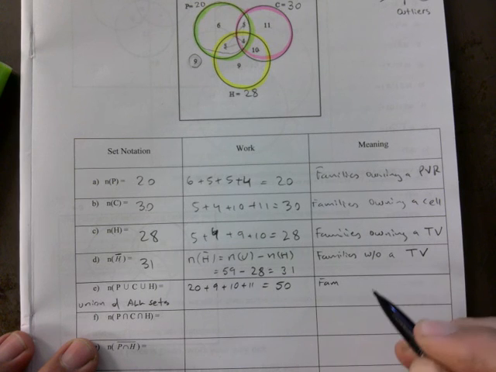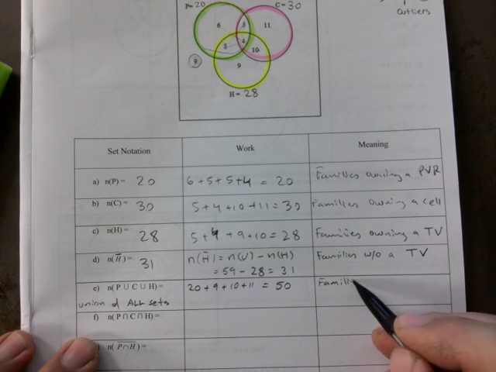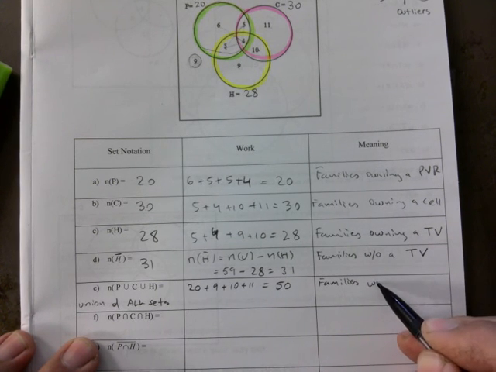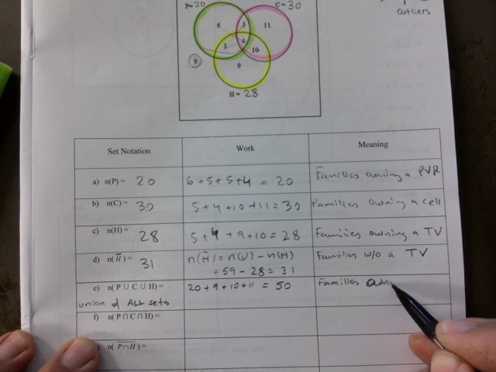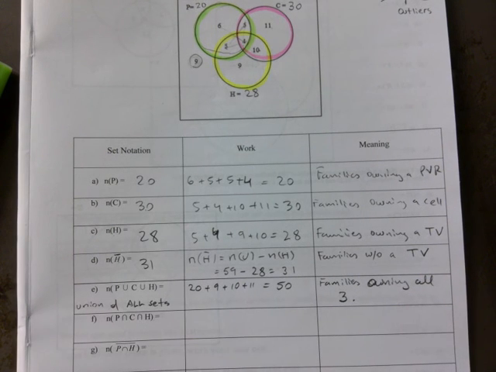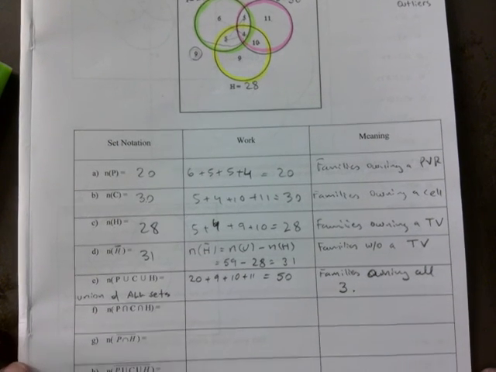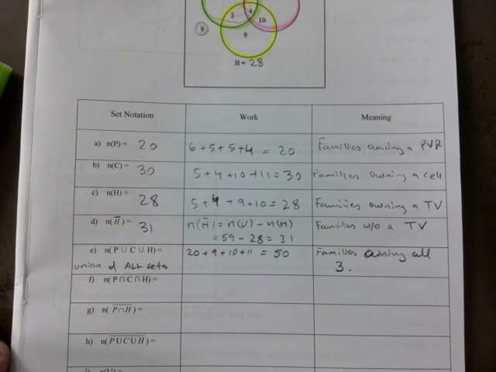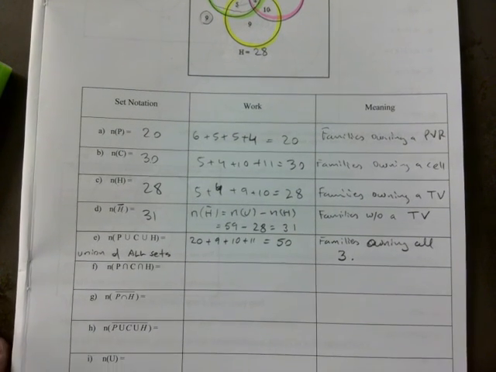Families owning all three. Okay. Still have time. I think we can finish this and then we're going to call it a day.